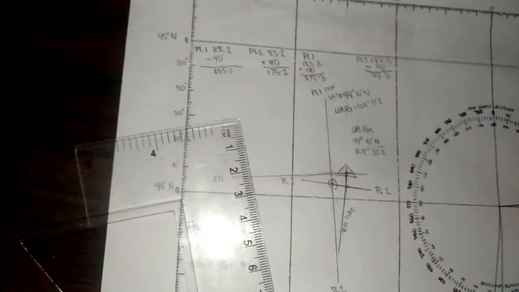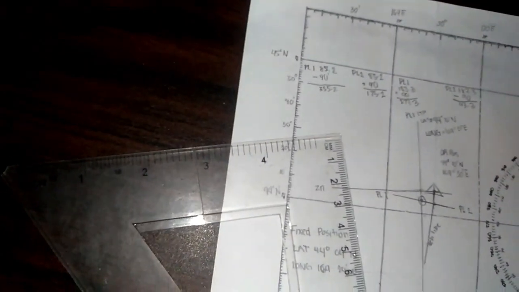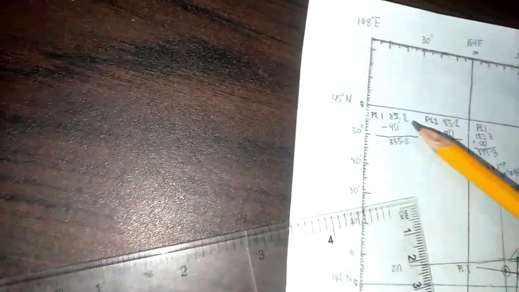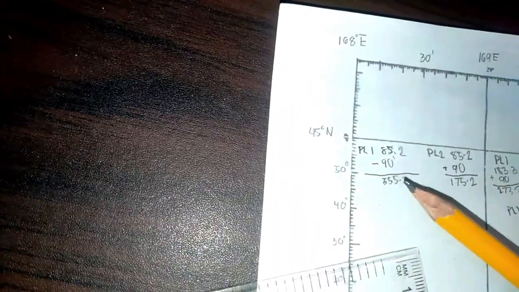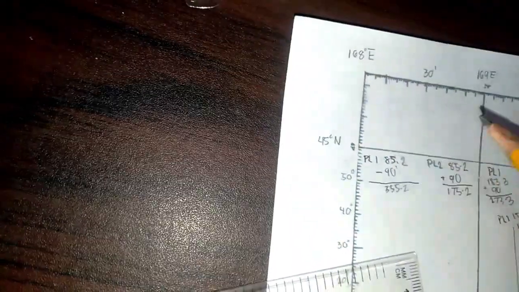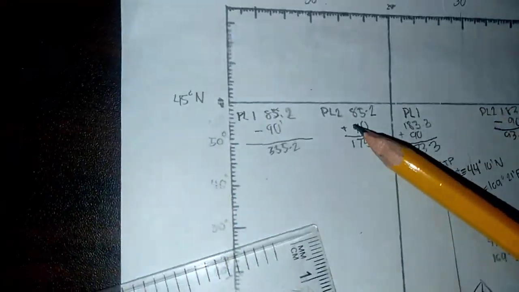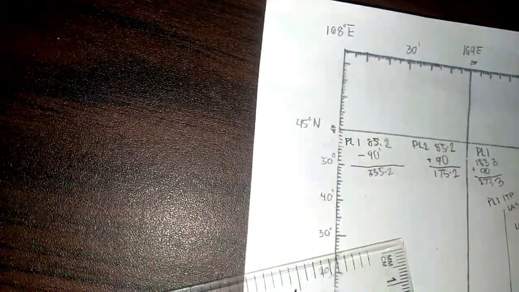So in order to get the position lines PL1 and PL2, we must use the method taught to us by Sir, which is plus and minus. So our PL1 is 85.2, so we must subtract it by 90, so the PL1 is 355.2, and PL2 is also 85.2, which is here.